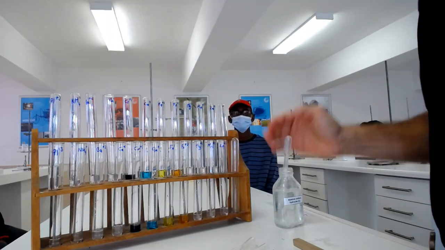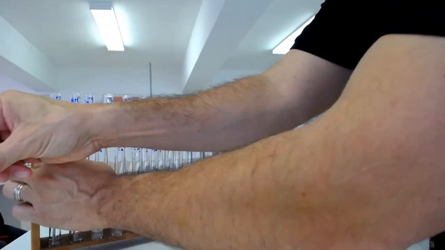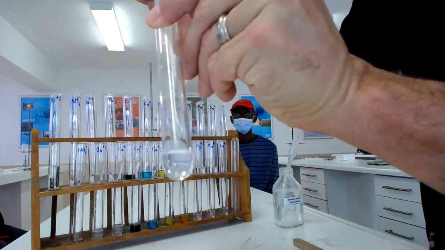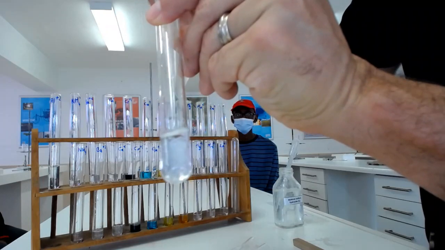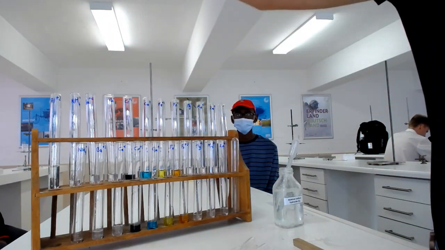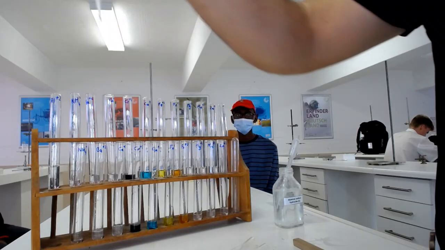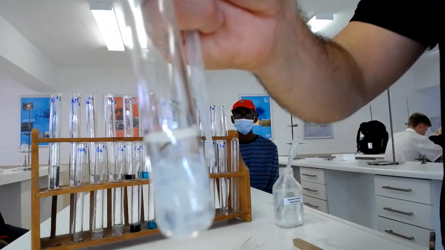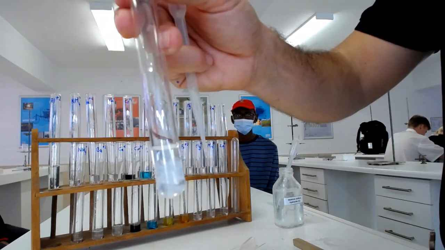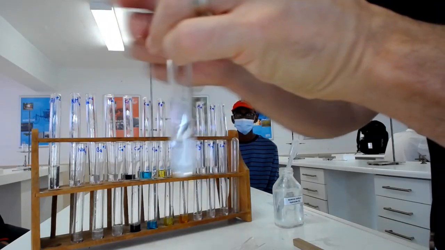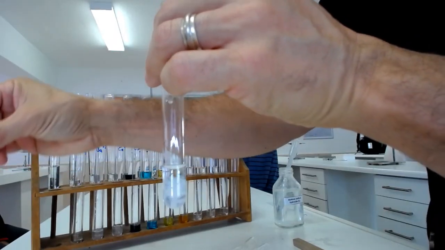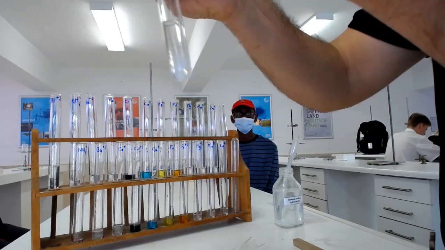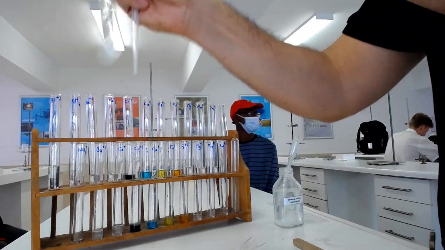So what happens if we add the ammonia to aluminium? Andrea, what happens? White precipitate. Is there a white precipitate? Oh, there's a precipitate in there. You see, sometimes it is really faint. If I add more, what happens? If I added an excess? It's insoluble, so that precipitate stays. It's not going away.